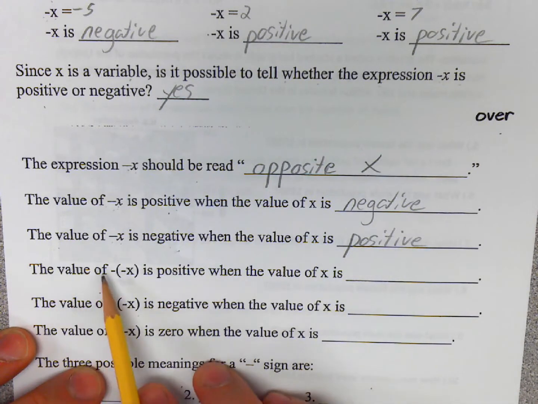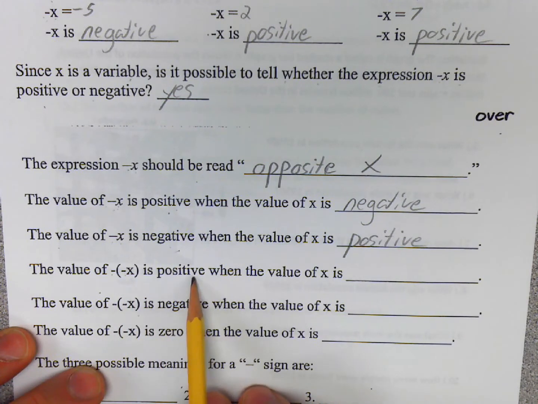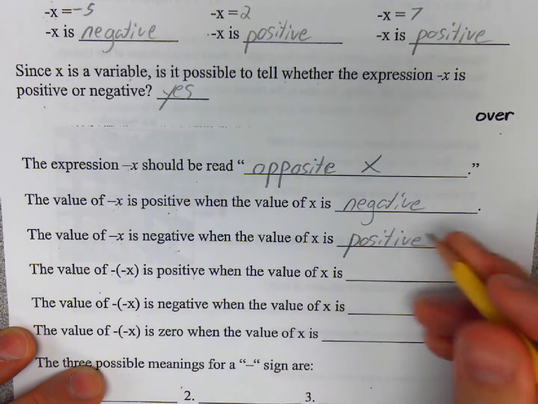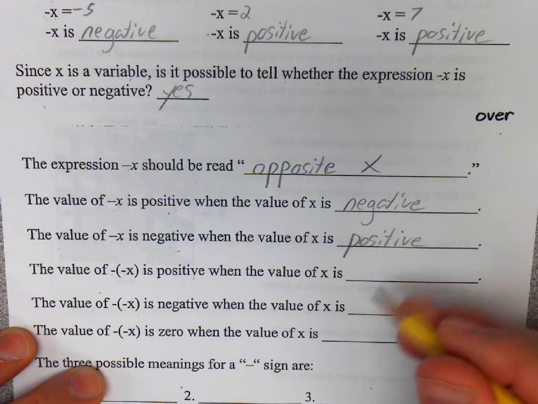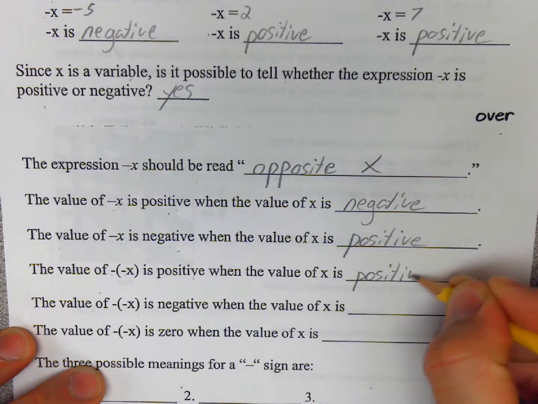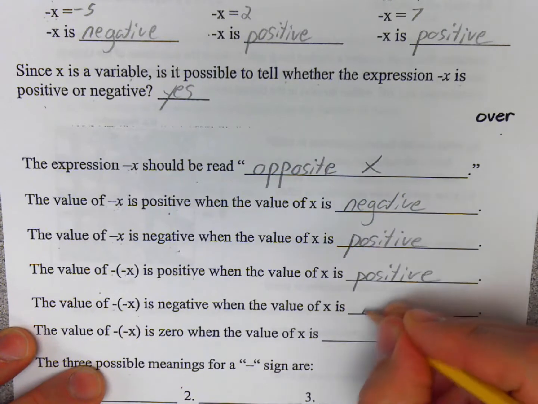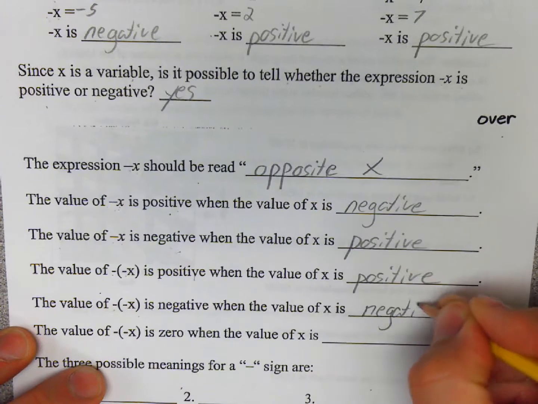The value of opposite a negative x is positive when the value of x is also positive. The value of opposite x is negative when the value of x is negative. It gets a little tricky.